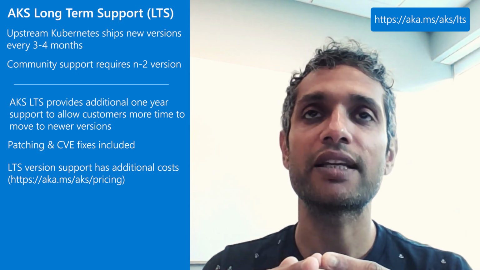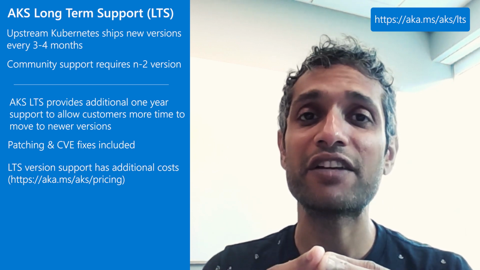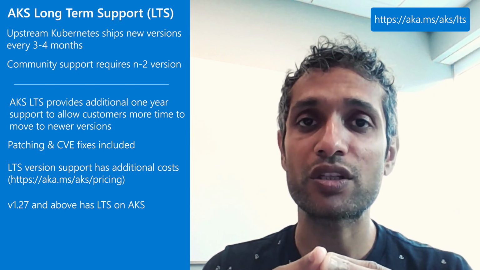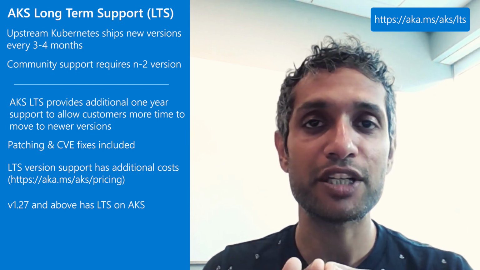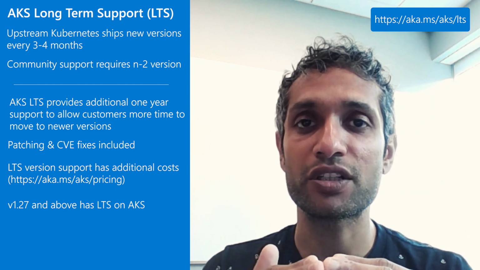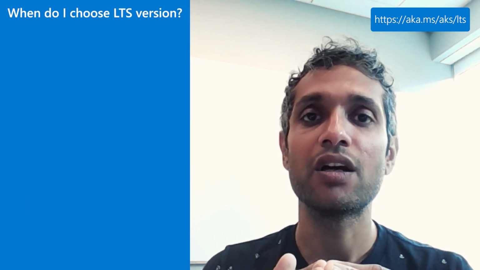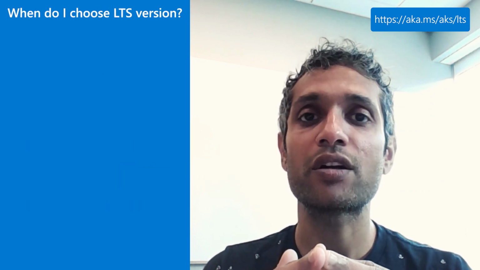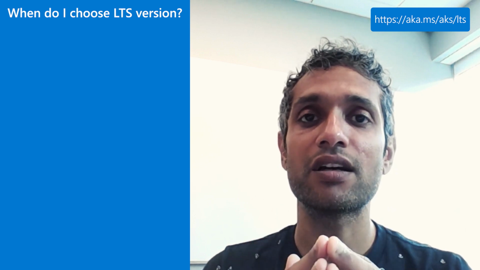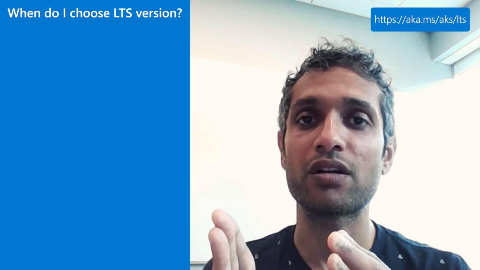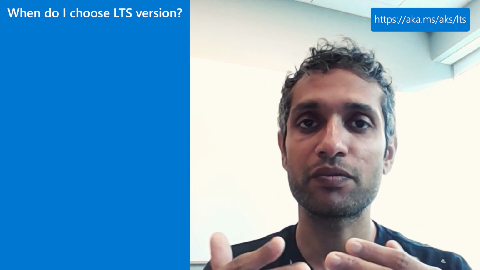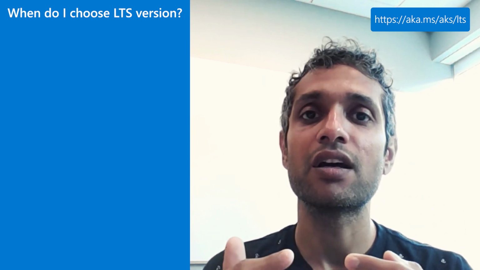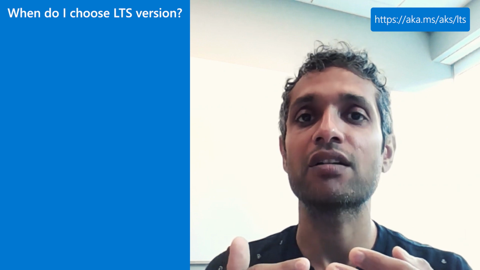Now, the good news is that every version starting with 1.27 is long-term support compatible all the way till 1.33. This means you have a better choice of versions and flexibility to choose from. Of course, you may be wondering what the factors are for choosing community support version versus long-term support version. I lay down all the pros and cons and factors, and based on your situation, you can take an informed decision.